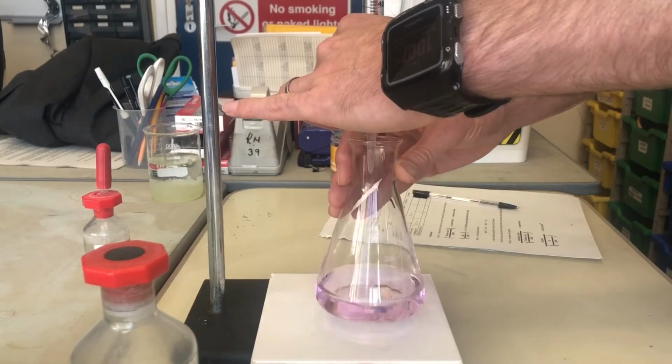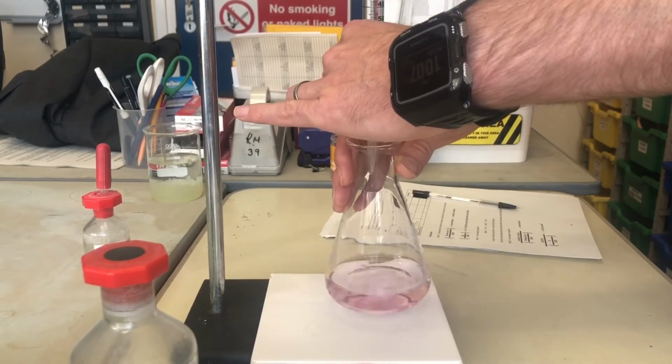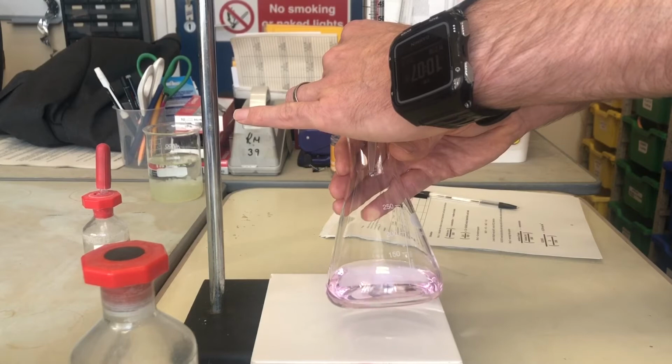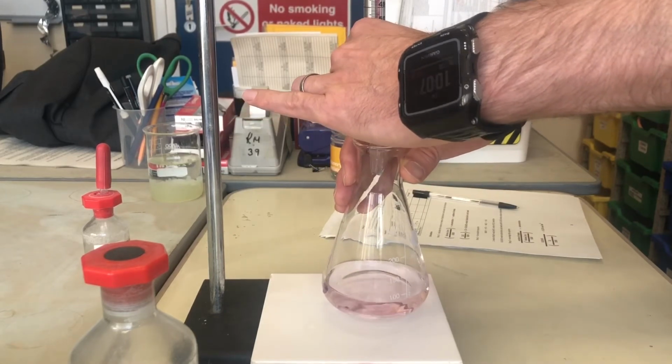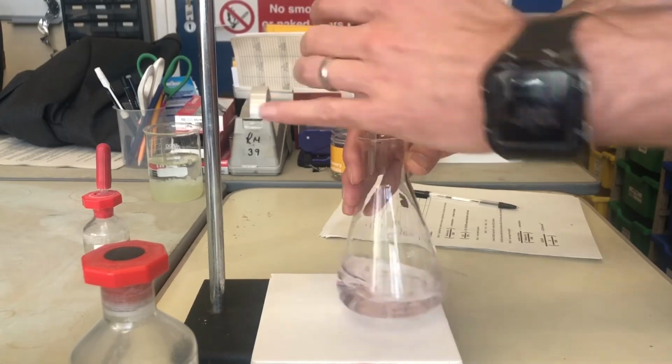I think our solution, maybe still a slight pink tinge to it. This is why the white tile is so useful, because it gives a contrast between the colour. So possibly just that one extra drop. Right, there we go, that's now neutral.